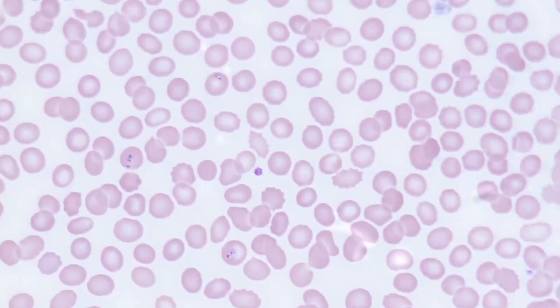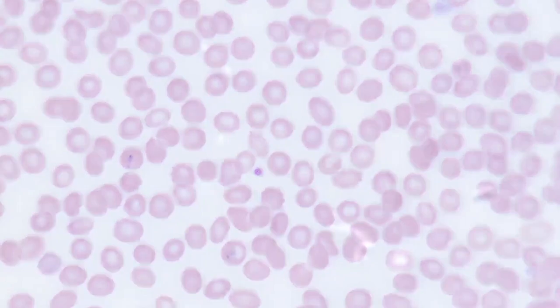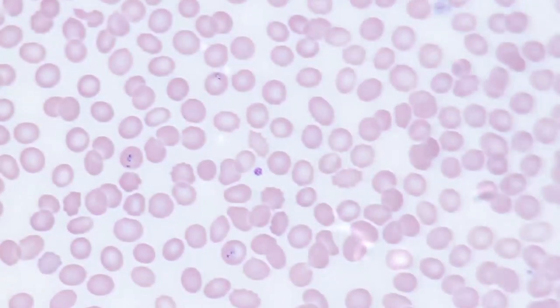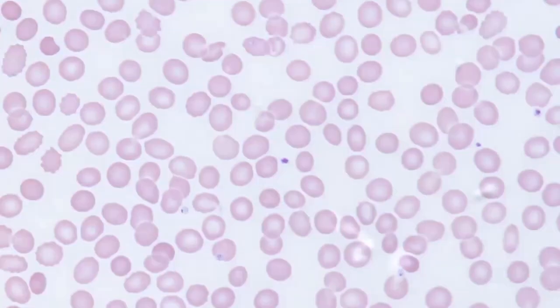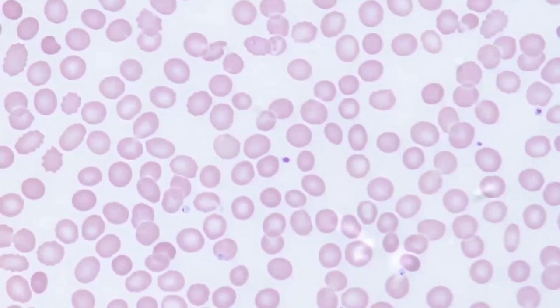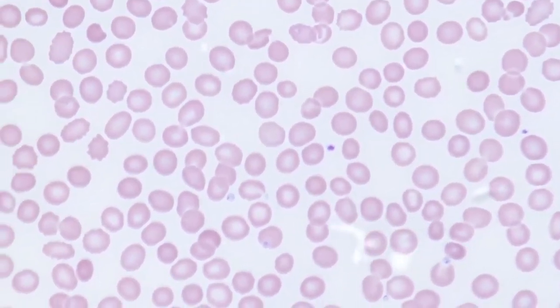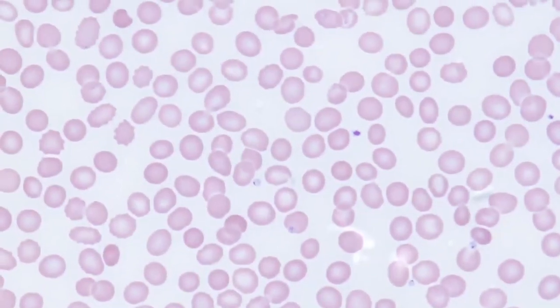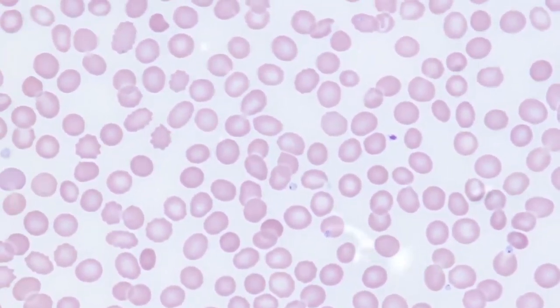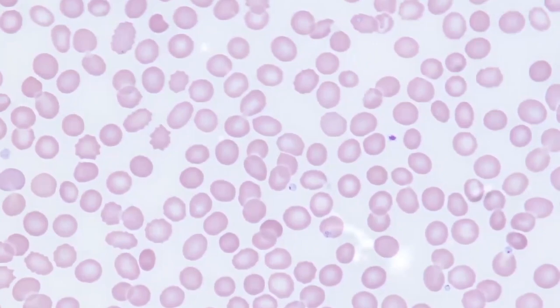The other intracellular organism seen in red cells, in contrast to malaria, is this entity. And you may be thinking that these intracellular organisms look eerily similar to the malaria parasites. One thing to note is that there are both intracellular organisms and extracellular organisms, as seen here. Both malaria and this entity show these ringed forms.